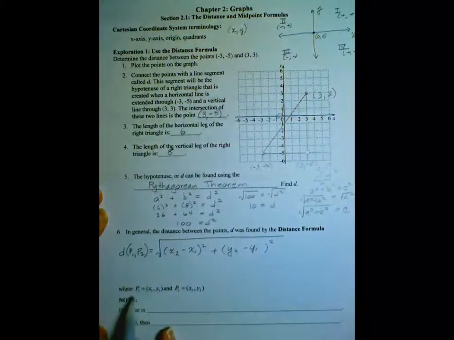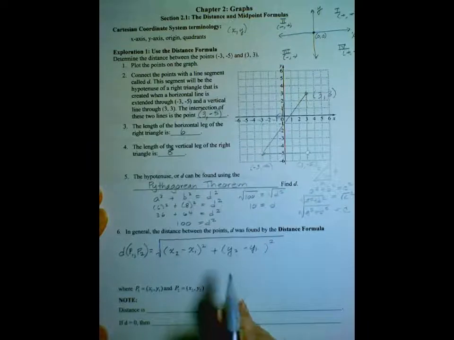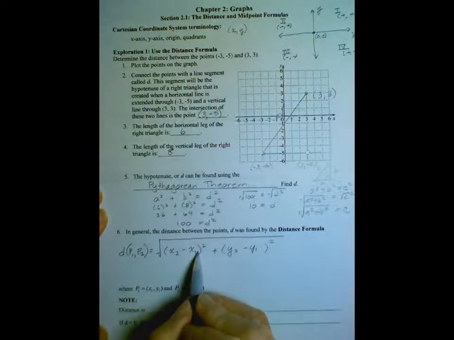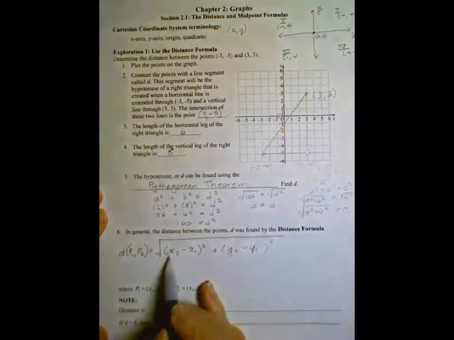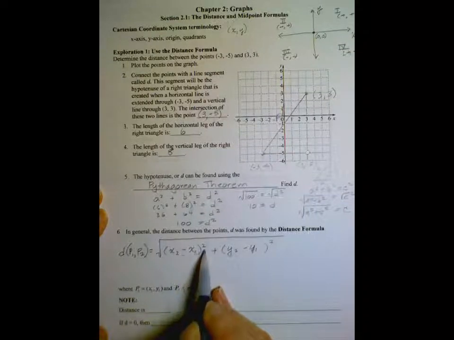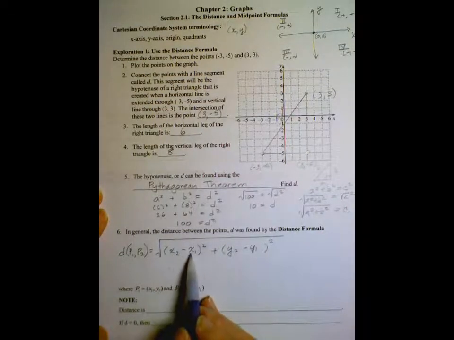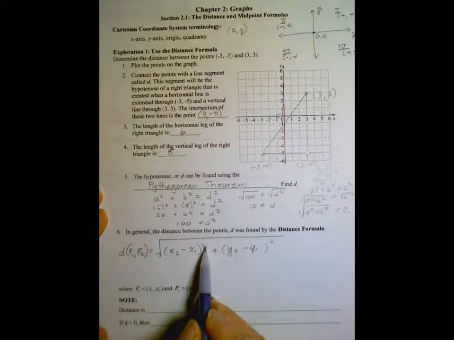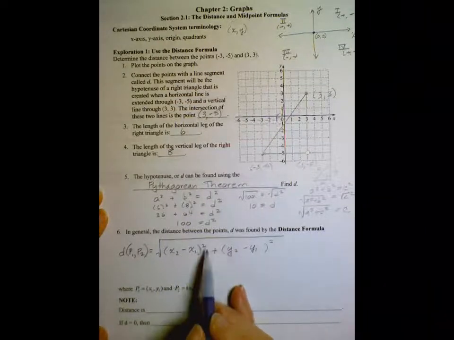Okay, so this just shows us where P1 is x1, y1, and P2 is x2, y2. Does it matter what order I put these in? If I put -3 and +3, -3 minus 3, I get -6. But when you square -6, you get 36. If I had done it the other way, 3 minus -3, I would have had +6, but I'm going to square and get 36. It doesn't matter what order you put your x's or your y's, you're going to square.